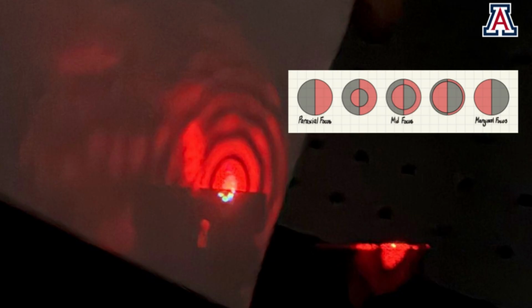In our recorded image, you can see the shadow pattern changing between paraxial, mid, and marginal focus, which is what we expect for a lens with a small amount of spherical aberration but overall decent optical quality.